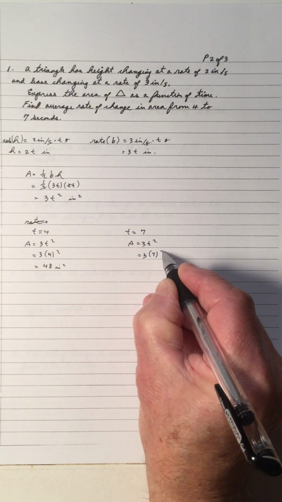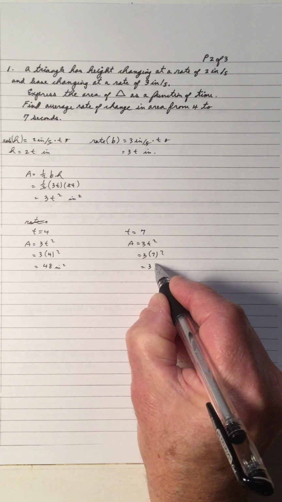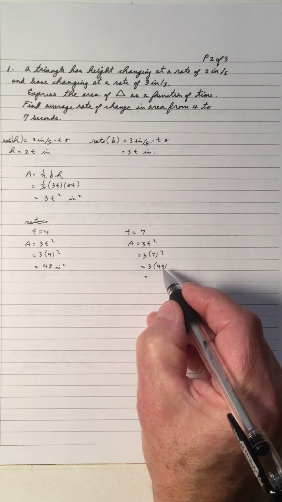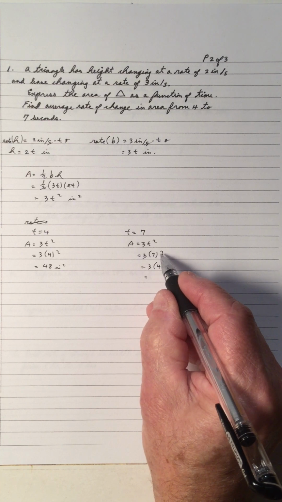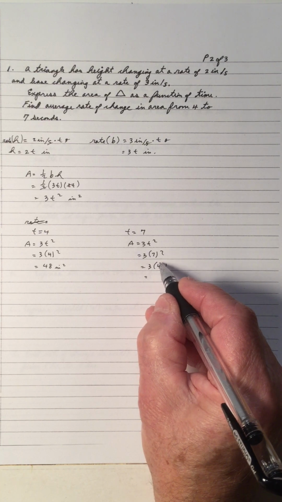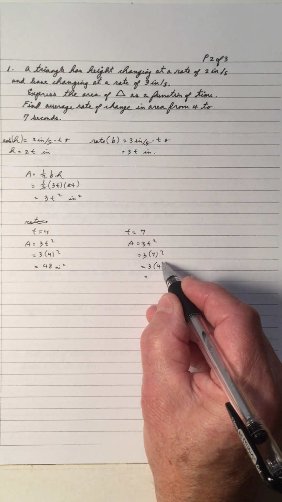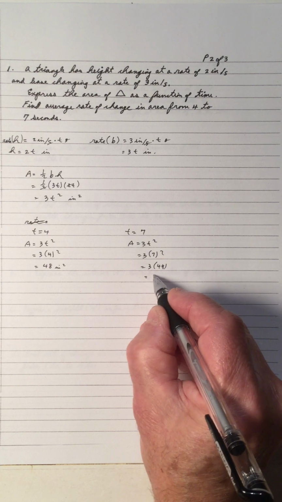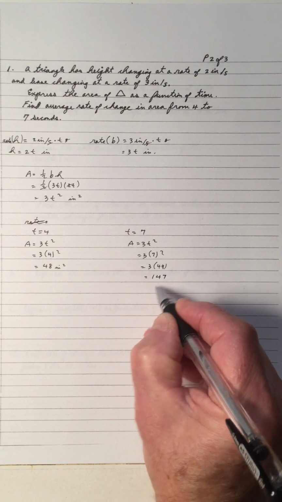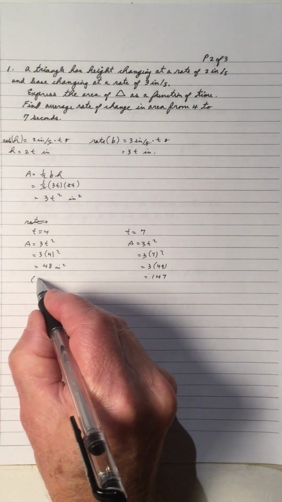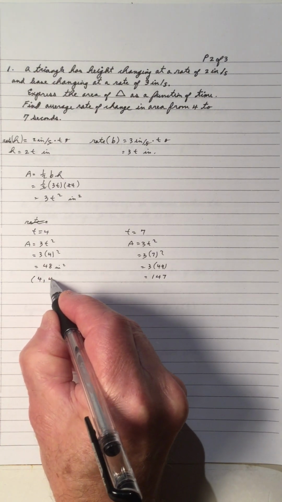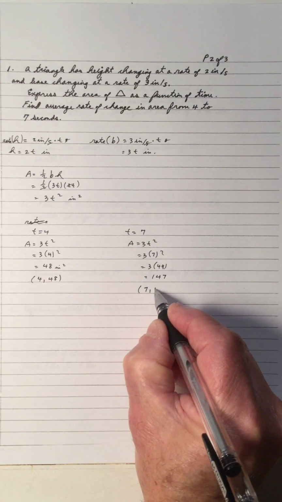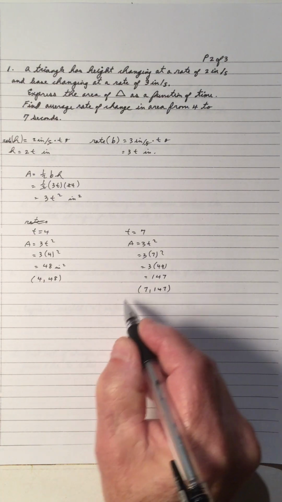So 7 squared, that's 3 times 49, and 7 sevens are 49, and 49 times 3 is 147. So at 4 seconds, the area is 48. At 7 seconds, the area is 147.